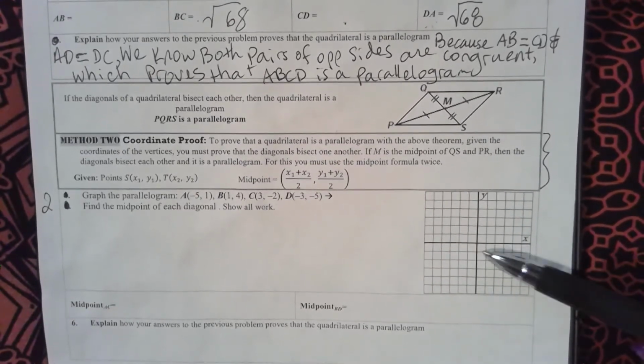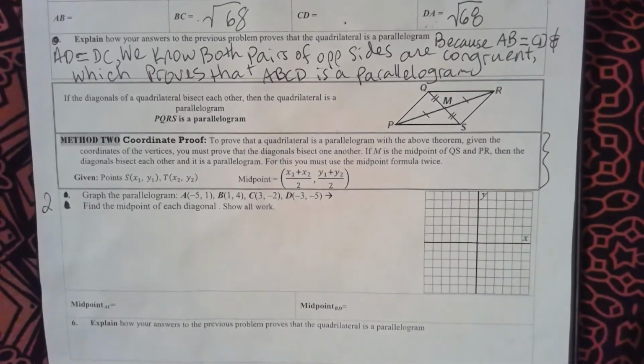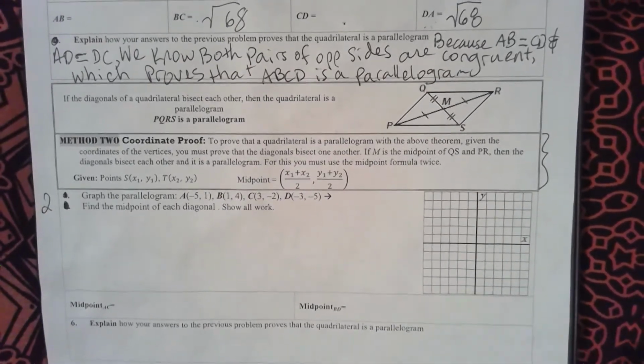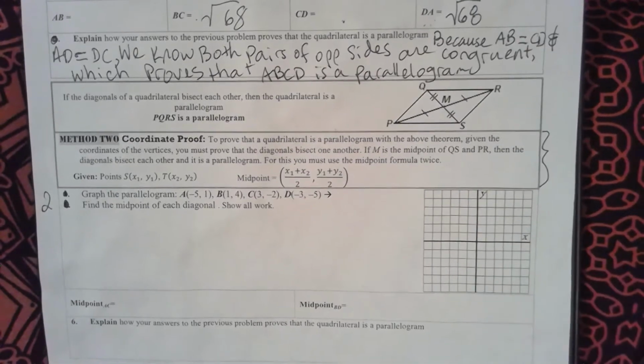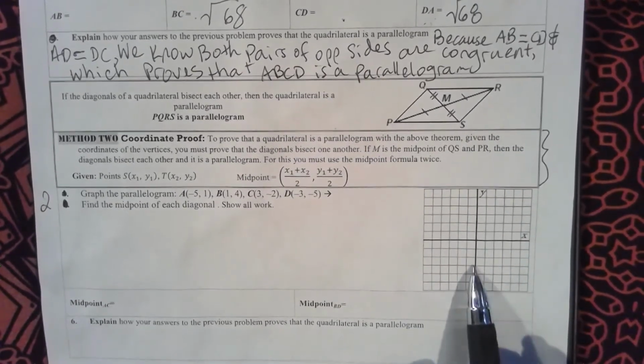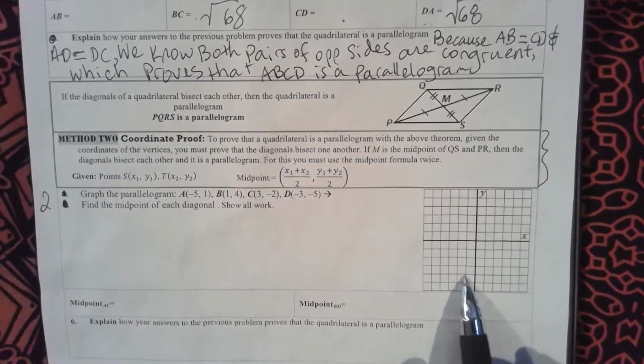I'm going to try to make sure that on your next test, you won't have to worry about graphing a quadrilateral. I'm going to try to make sure that it's going to be provided for you in one way or another. Okay?